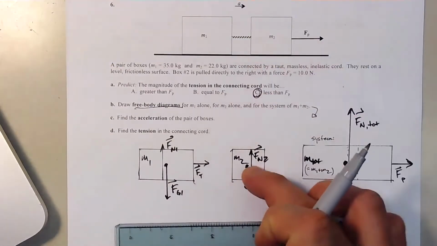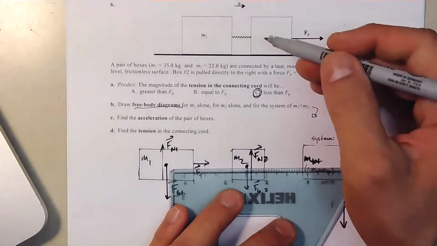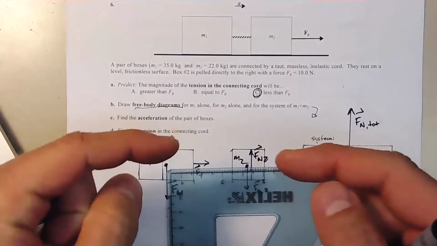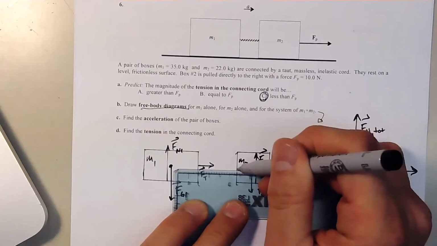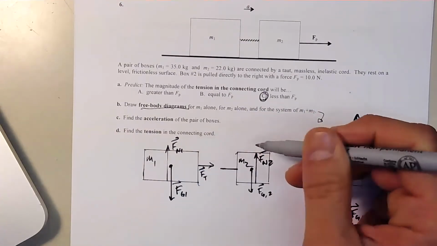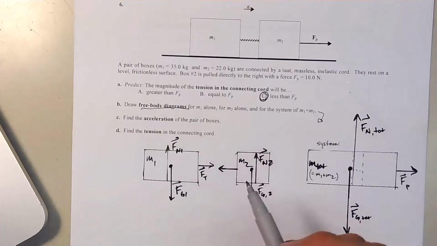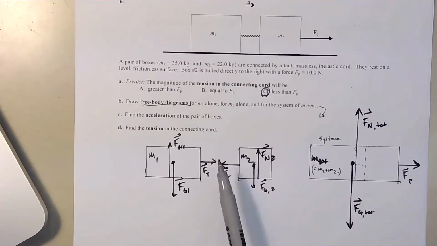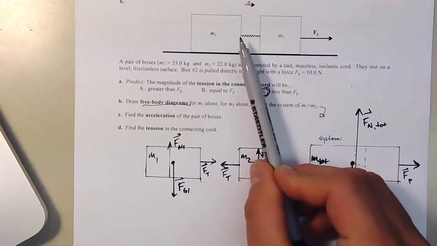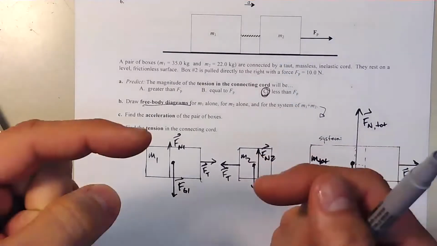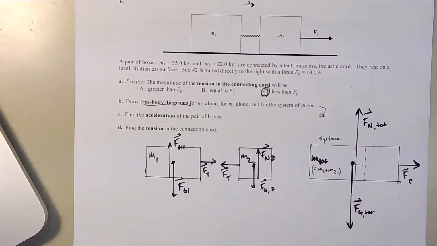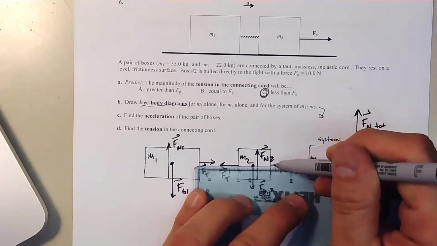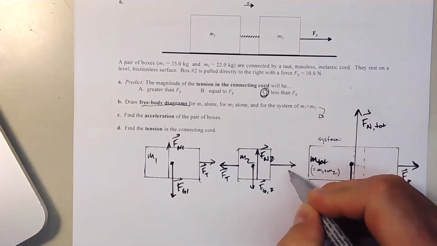How about for box 2 right here? It turns out there's 2 external forces. There's the tension in the connecting cable. Remember, the tension in a cable pulls inward from both of the ends of the cable. For an ideal cable that's massless, the tension is the same at all points along the cable, and it pulls inward from both of its ends. It's just like a spring would as well. And then on the right-hand side of box 2, there is Fp pulling to the right.